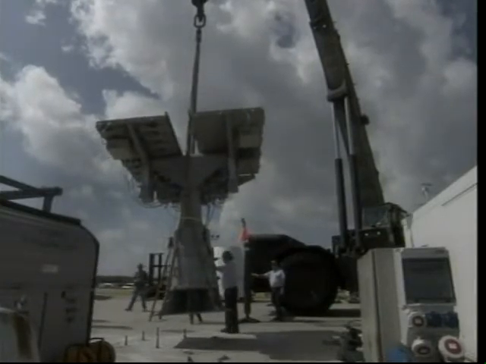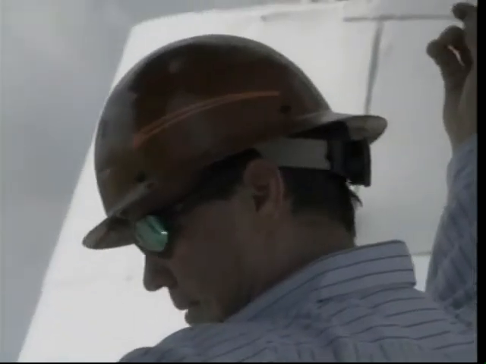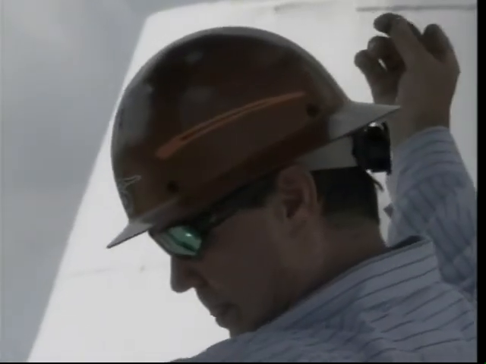And a third one of these X-band radars was installed at an Air Force installation on Melbourne Beach.